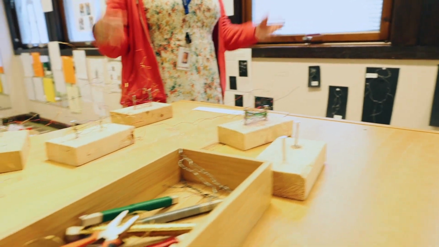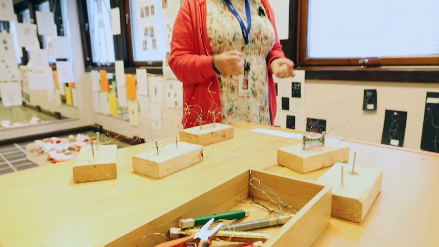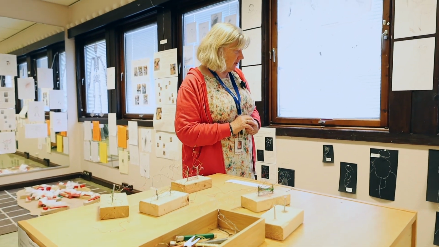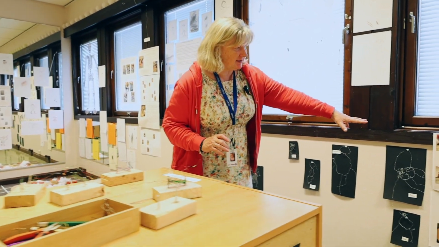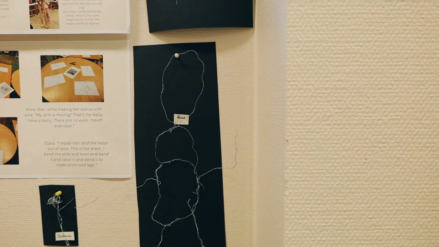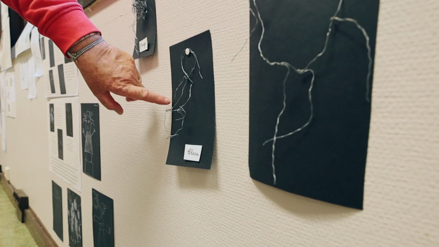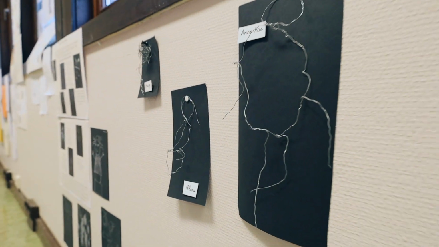But they found it really hard with the wire. Their first comment when they saw the wire: this is going to be really hard. How are we going to do this? But eventually, one of the girls managed to make a wire image of herself, Clara. Which was Clara here. No, here, behind you, sorry. Sorry, Clara. And she showed the other children what she'd done, and they started to copy that.